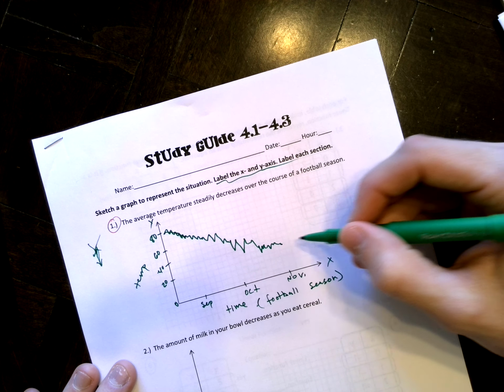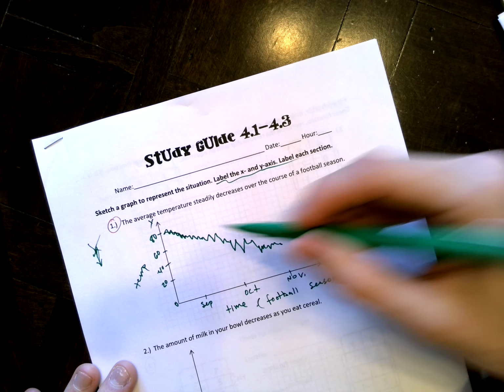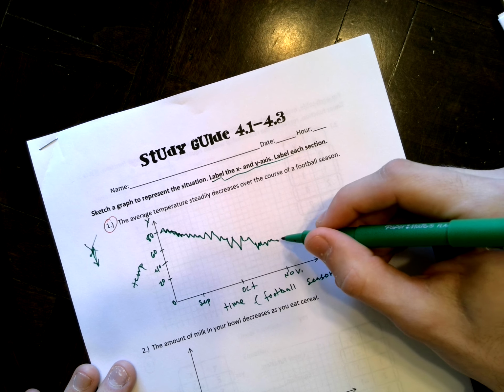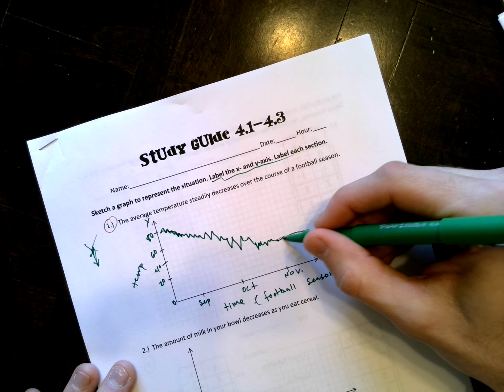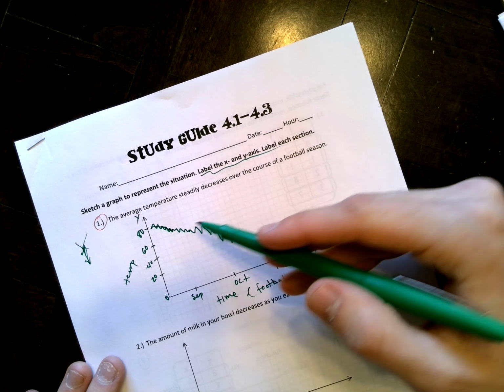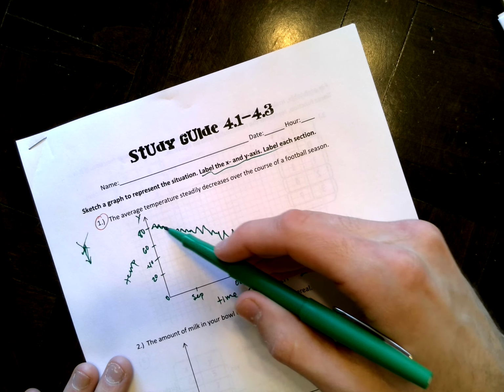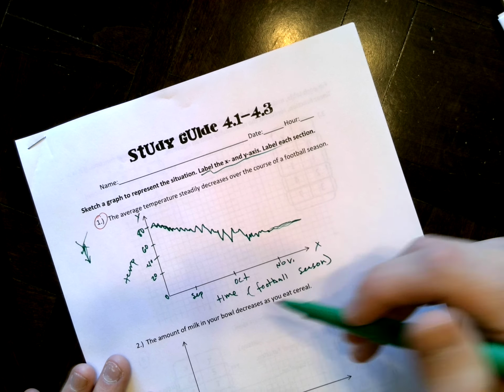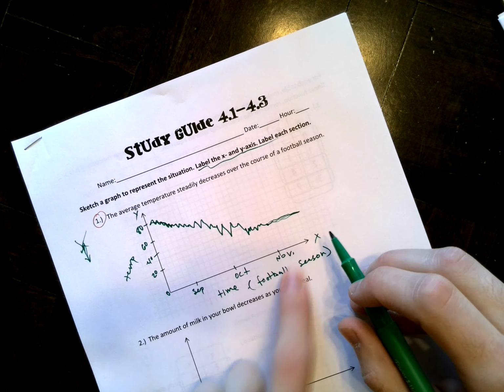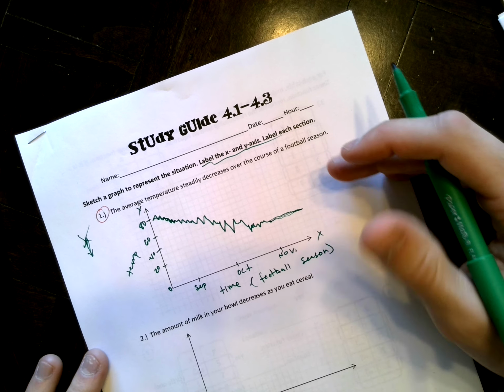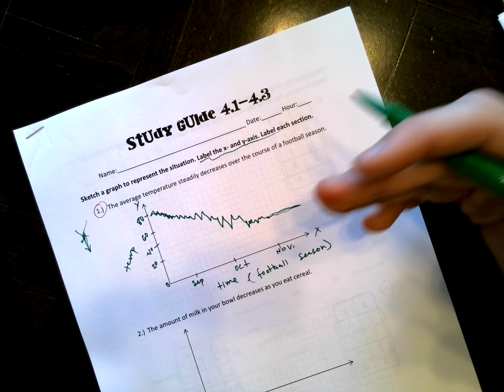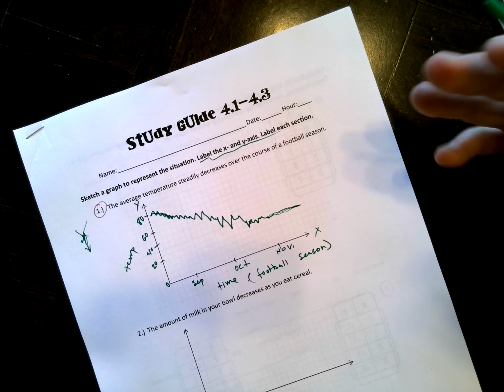And as it gets into November, it's going to get a lot colder. We're going to be sitting at like that 40 degree, 30 degree mark as we get into late October or late November. So that's how you can see your average temperature steadily decreases over the course of a football season. So as time went on, my temperature decreased. Just a rough graph there, nothing too specific, just making sure you're following the order of the graph.